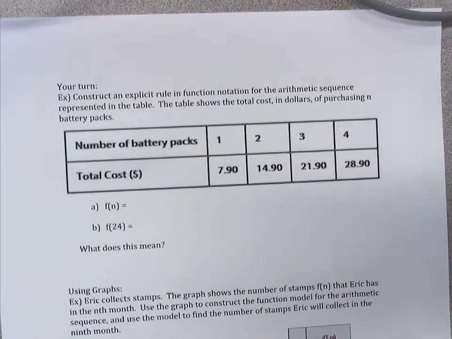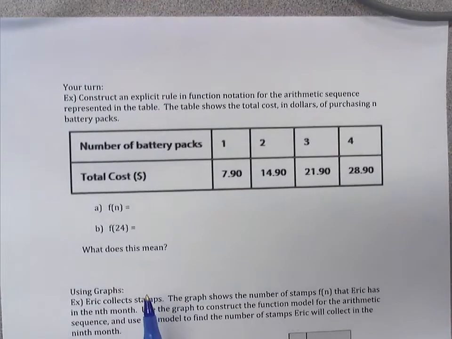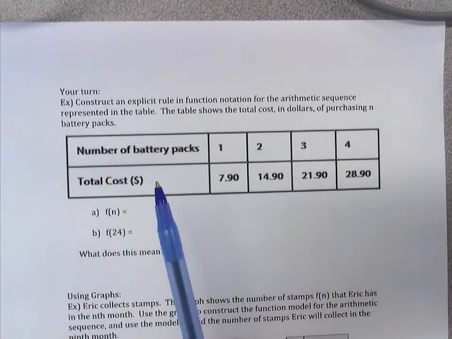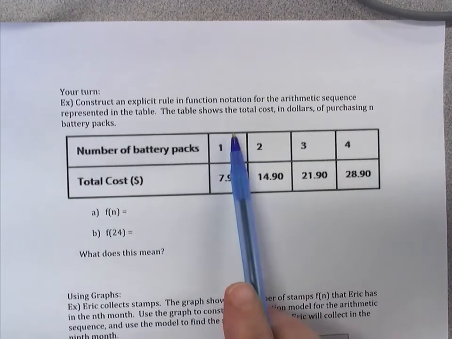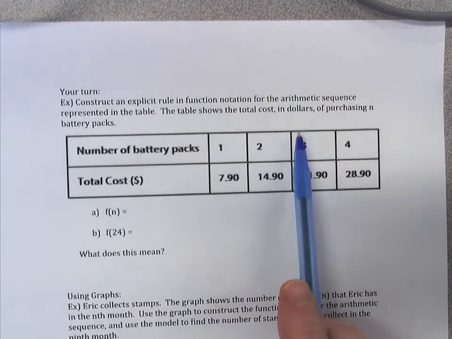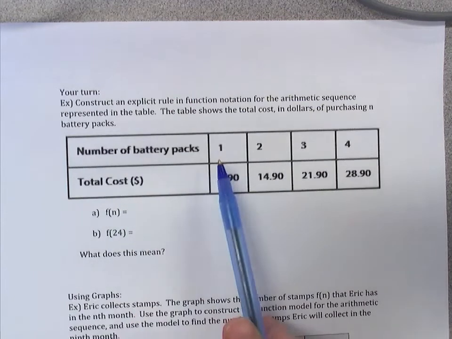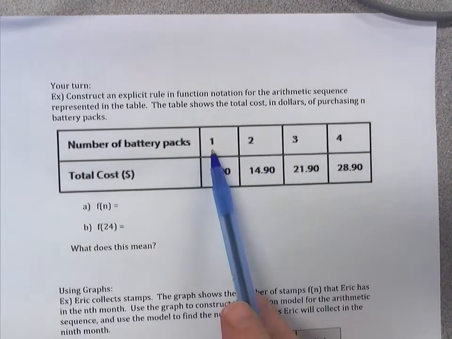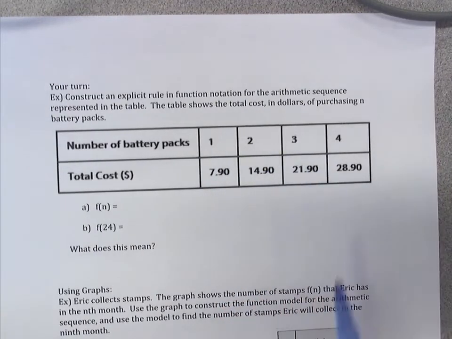to the next problem. So we've got another sequence here. So construct an explicit rule in function notation for the arithmetic sequence represented in this table. This table shows the total cost in dollars of purchasing n battery packs. So n represents how many battery packs we're buying. So we could buy 1 battery pack or 2, 3, 4, and so on and so forth.